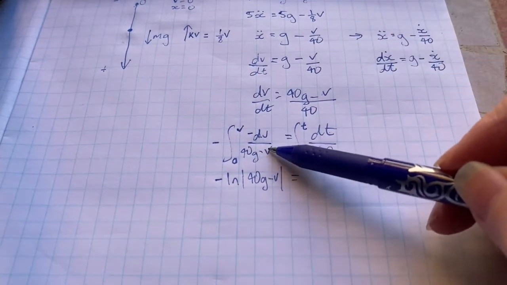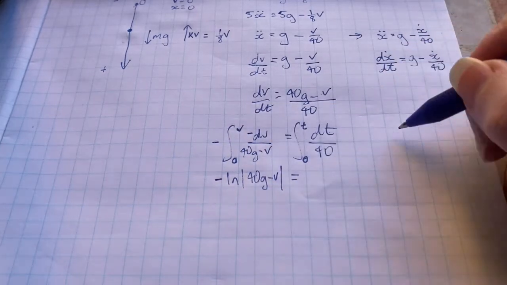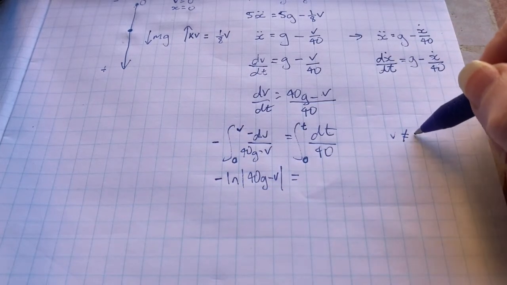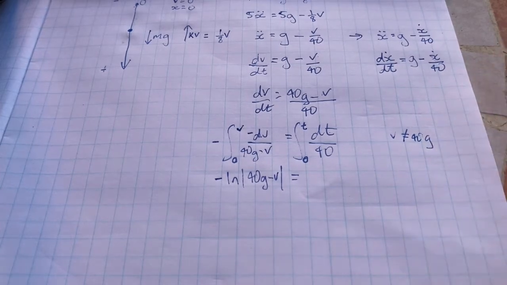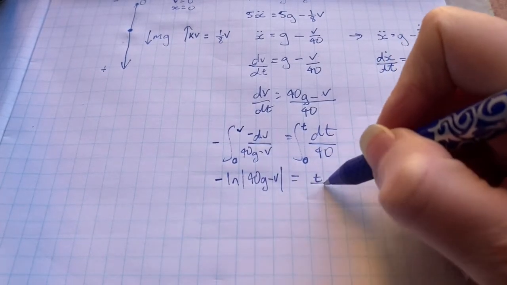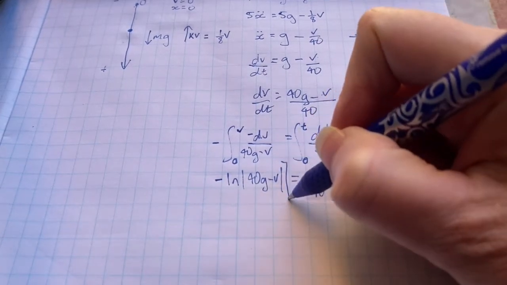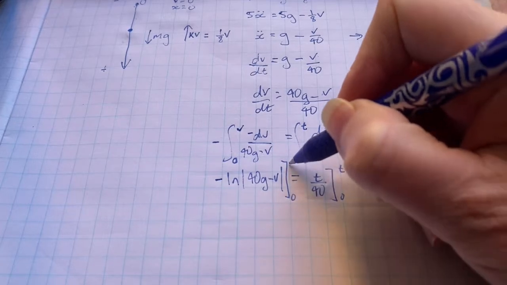Just notice here too, v couldn't be equal to 40g in this equation. That would be a problem there. So v can't be equal to 40g there. On this side, I've got t on 40. Let's put our endpoints onto each side of that. So 0 to v.